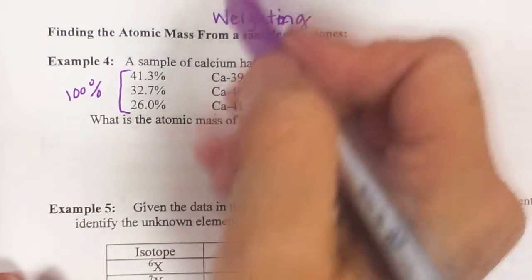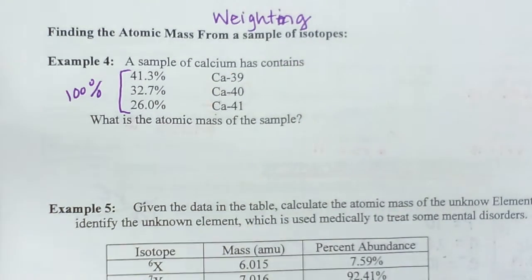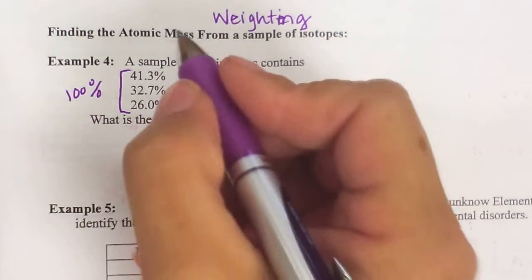If 99% of the sample is one isotope, we're going to give that 99% of the weight. All right, so this is how we're going to do it.